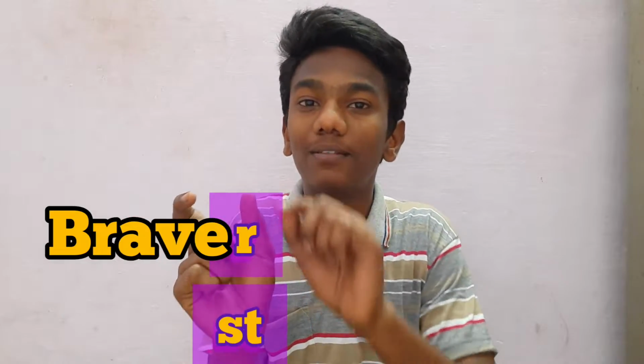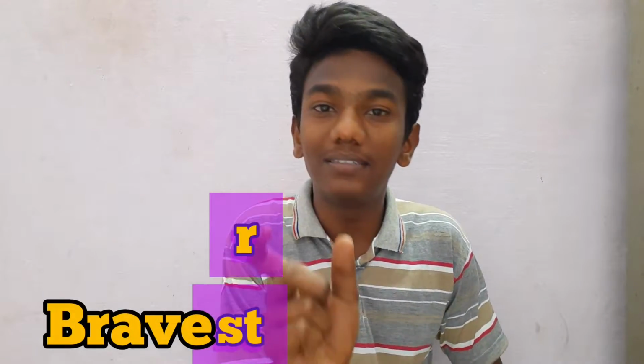And the second way is by adding r and st. To which words can we apply this rule? The words which end with the letter e. For example, brave, large. These words end with the letter e, right? So by adding r and st, you can turn them into the comparative and superlative respectively. For example, brave plus r, braver. Brave plus st, bravest. Large plus r, larger. Large plus st, largest. That's all.